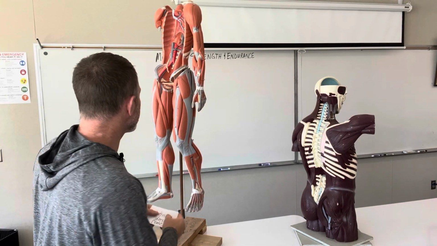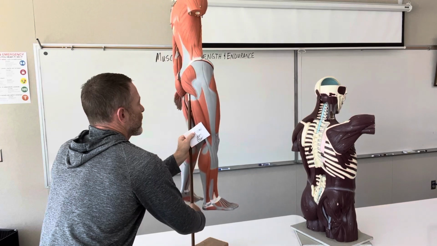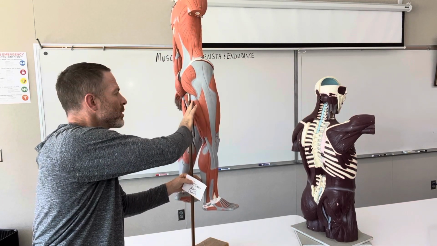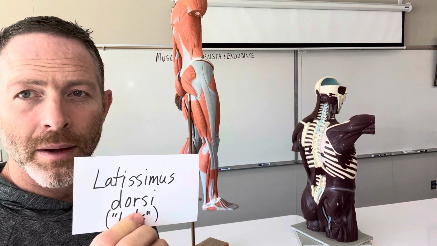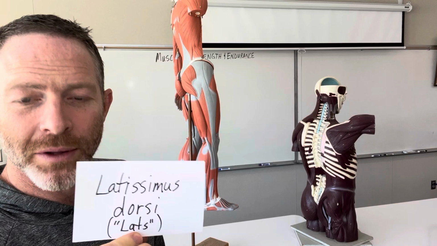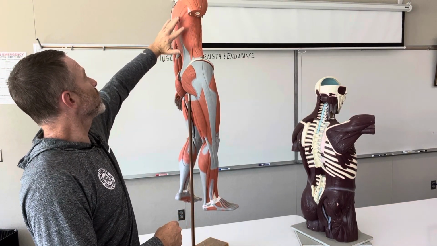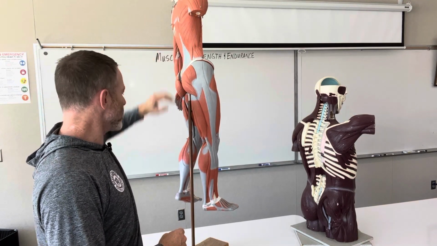Hamstrings. Your hamstrings are referring to this muscle group that's on the back part of your upper leg right here. These are your hamstrings. Latissimus dorsi, also known as your lats. Those are these big muscles back up here. They come right under here and attach into your back.